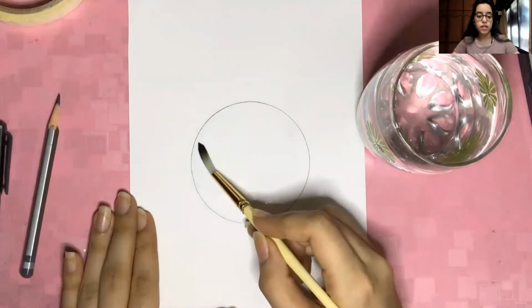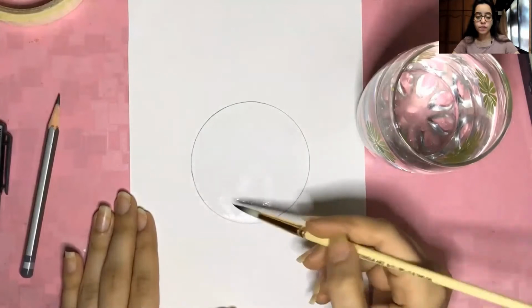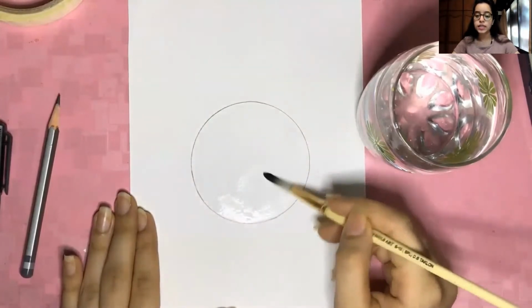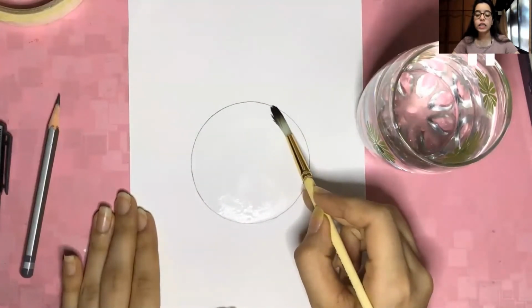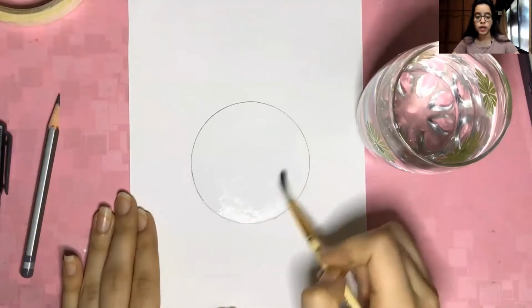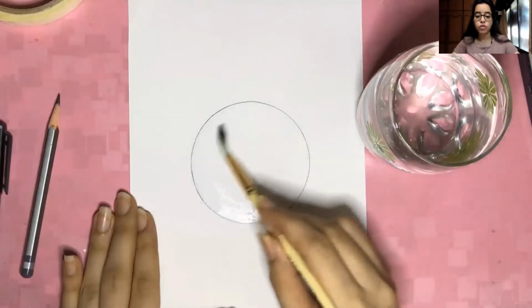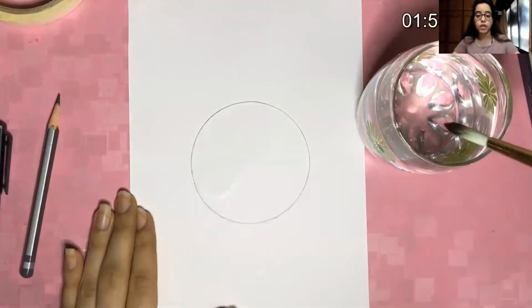Don't move outside the circle. Just completely wet the area inside the circle. You may not be able to see this in camera, but I'm wetting the area inside the circle with the help of a paintbrush dipped in water. Just taking water and I'm going to wet this area. In case you haven't followed, here's a quick recap for you.